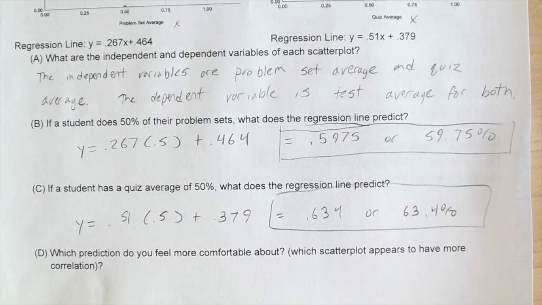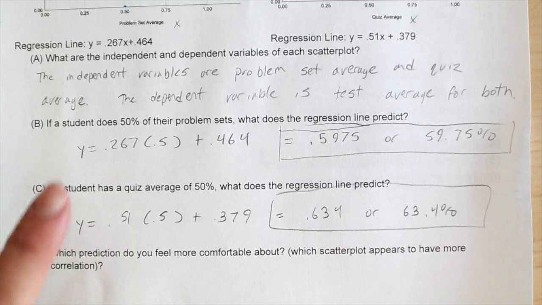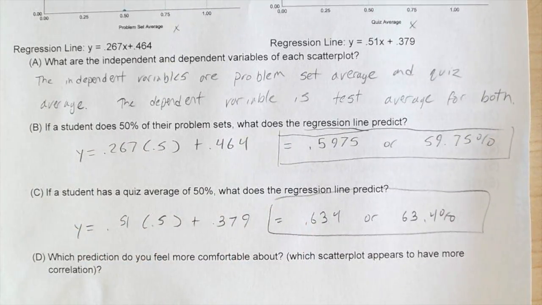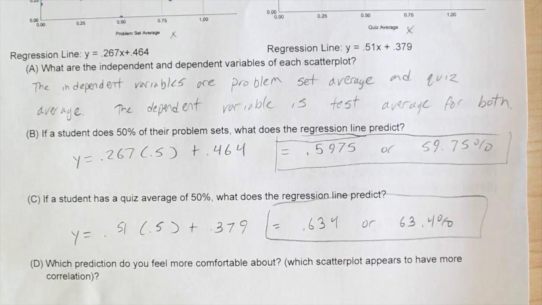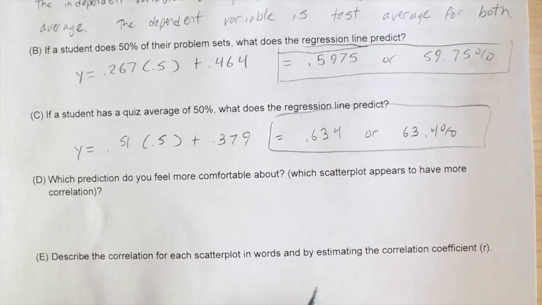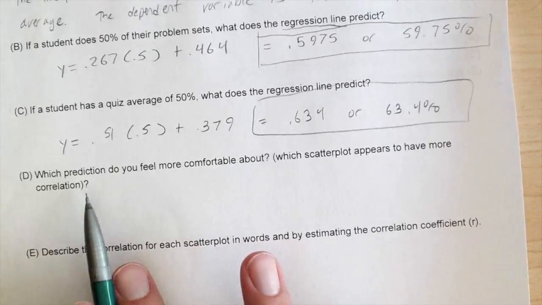Okay, so using the regression lines, I found these two, and both of these are predicting what the test score is going to be based on its independent variable. And this is where it gets really interesting and cool in my opinion. Let's read D and then we'll look at the scatter plots.